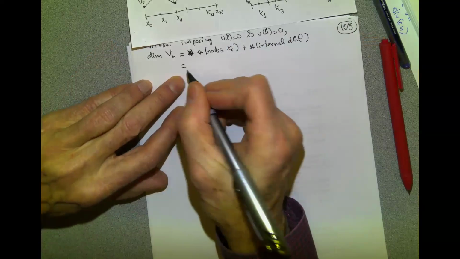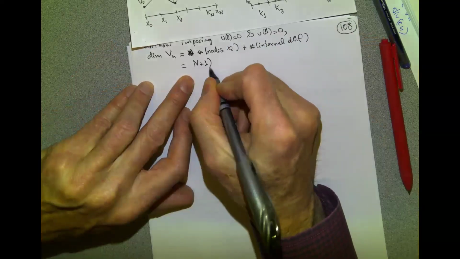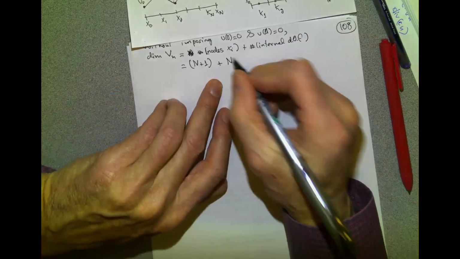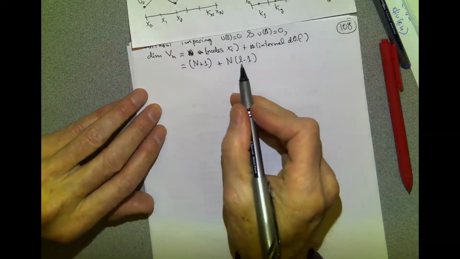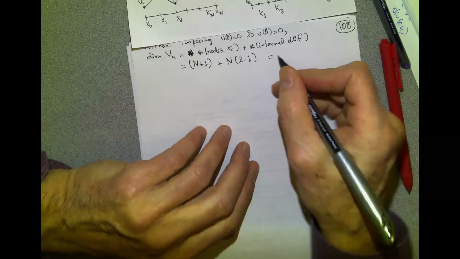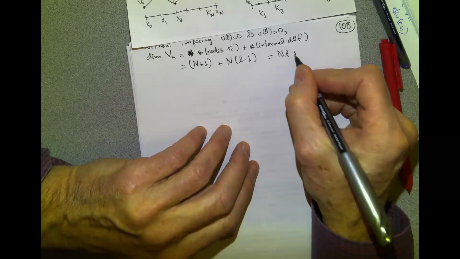So the number of nodes is n plus 1, plus the number of internal nodes, which is the number of elements times L minus 1. So when L is equal to 1, there is no internal node. When L is equal to 2, we're getting 1. So that means that the dimension of the space is n times L plus 1.